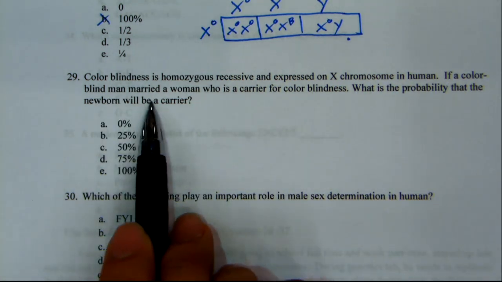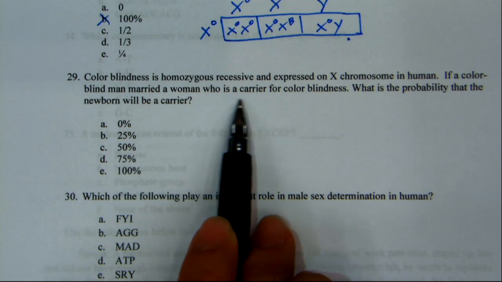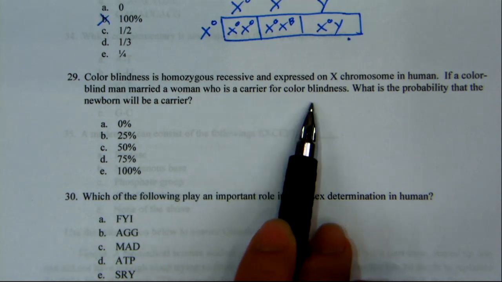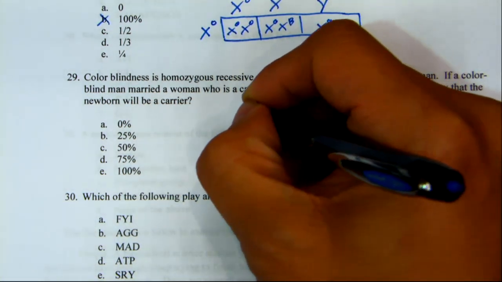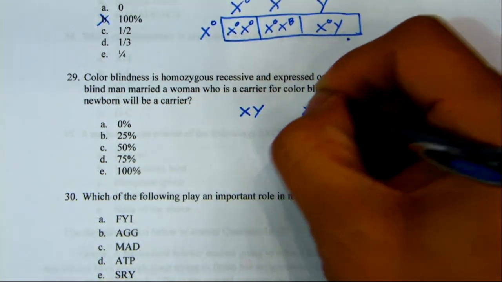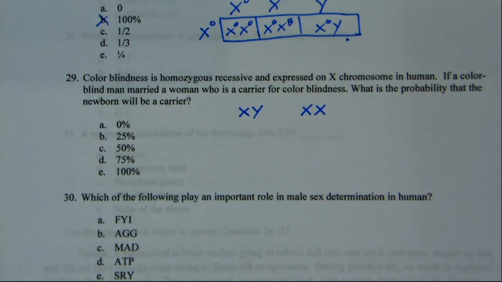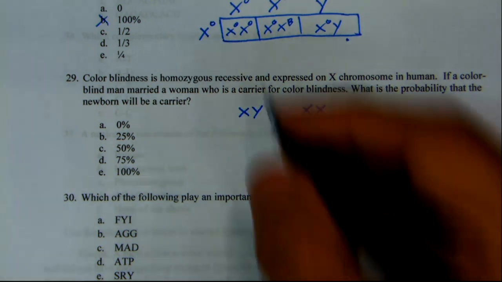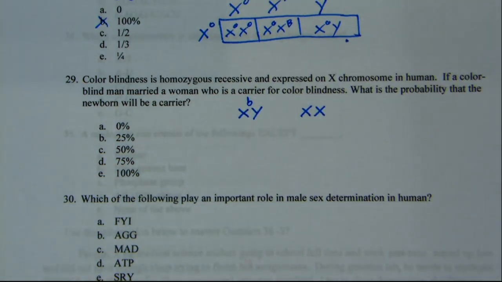A colorblind man marries a woman who is a carrier for color blindness. So a guy, right? And the woman, okay, the guy is colorblind, so basically just one is enough, right? Because it's expressed on X.